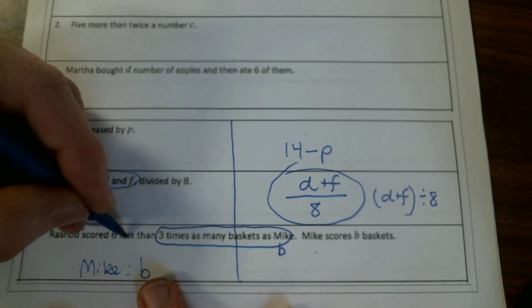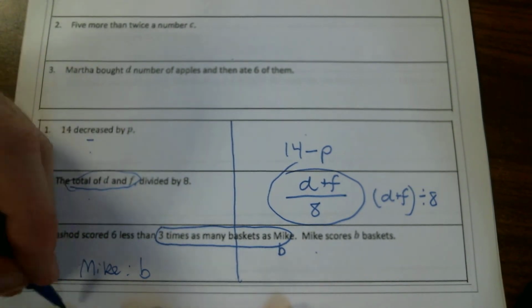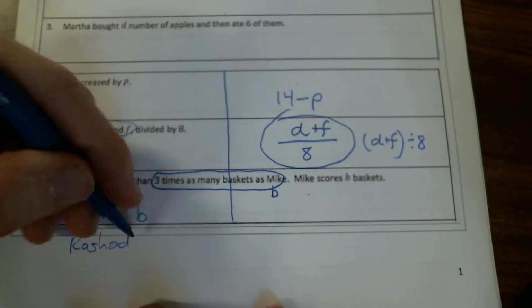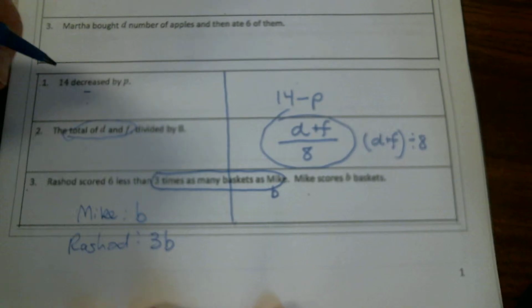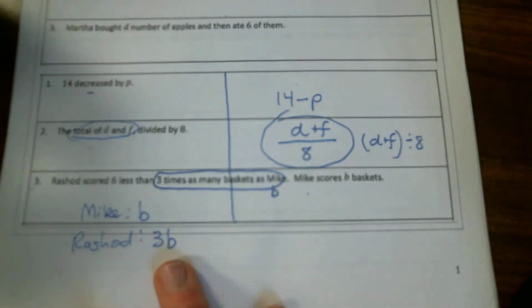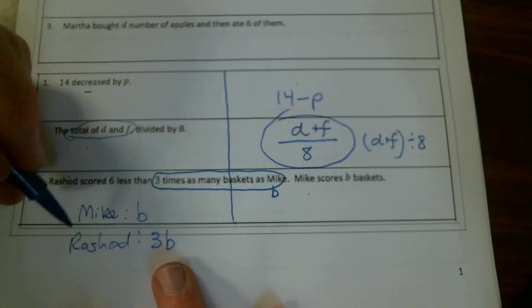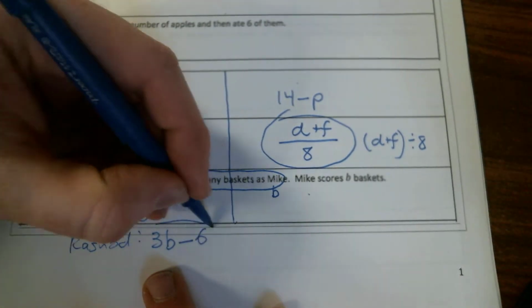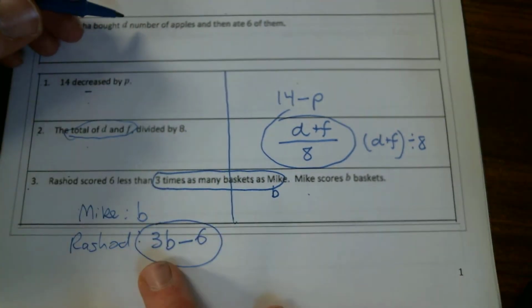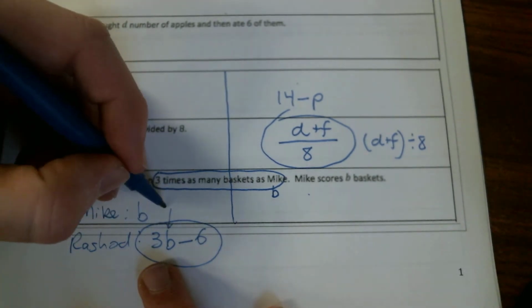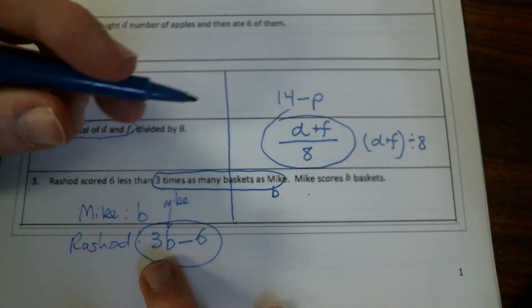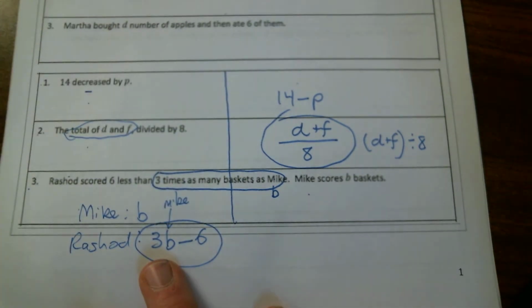Rashad, if I build this out little by little, 3 times as many as Mike. So it means Rashad could be 3B, right? 3 times as many as Mike, but he's also 6 less than that. So Rashad's actual complete answer is 3B, take away 6. 3 times as many as Mike, because this is Mike right here. Hey, Mike, why are you B? I don't know. 3 times as many as Mike, but also 6 less than 3 times as many. So that's going to be my answer for Rashad. Let's go ahead and keep going.